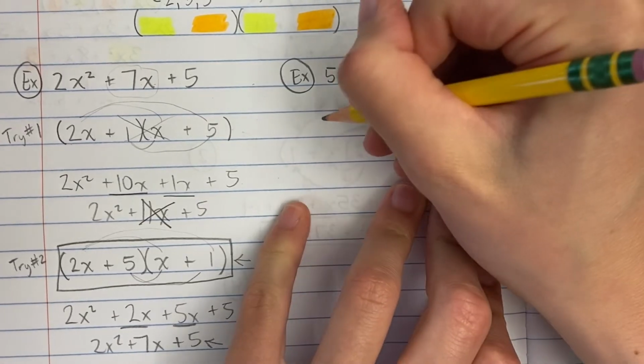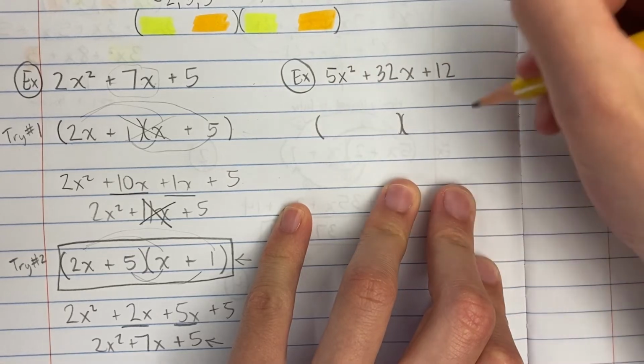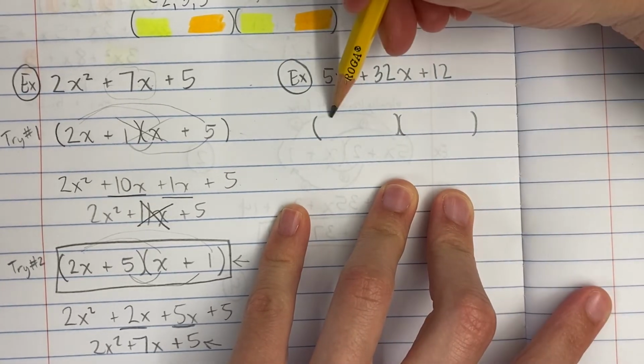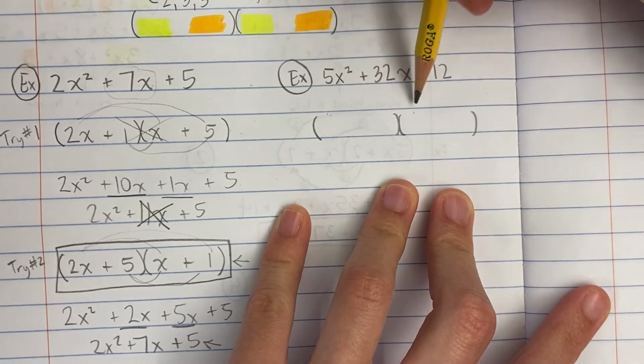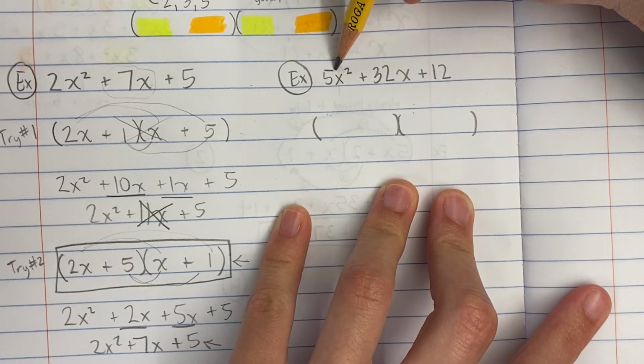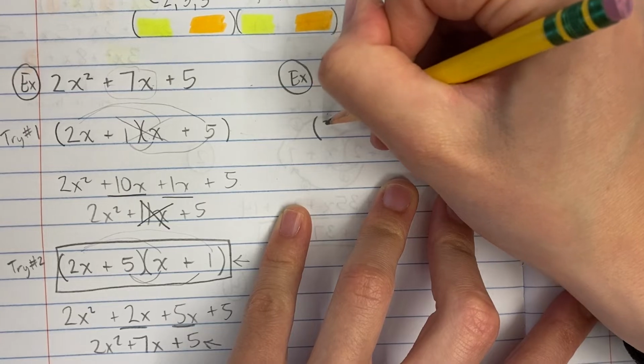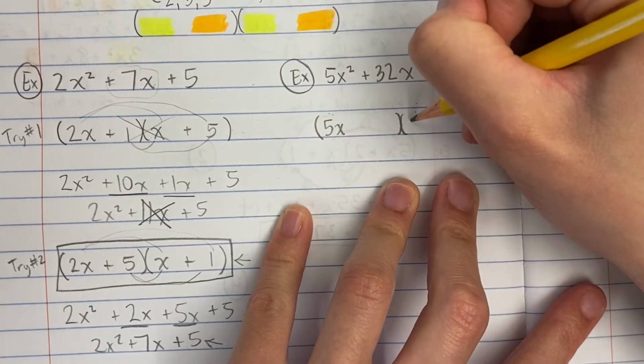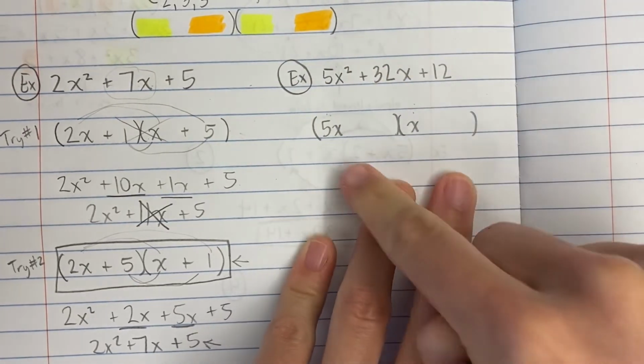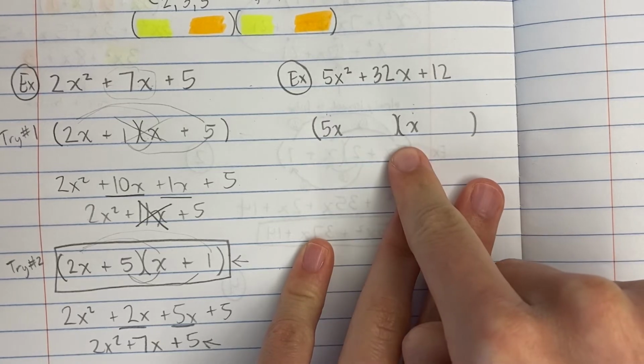Okay, so here's what I know first. I'm going to set up my parentheses. I know that these 2 have to multiply to be 5x squared. So I know right off the bat there's only one way to multiply and get 5, and that's 5x times 1x. So I know this is set in stone.